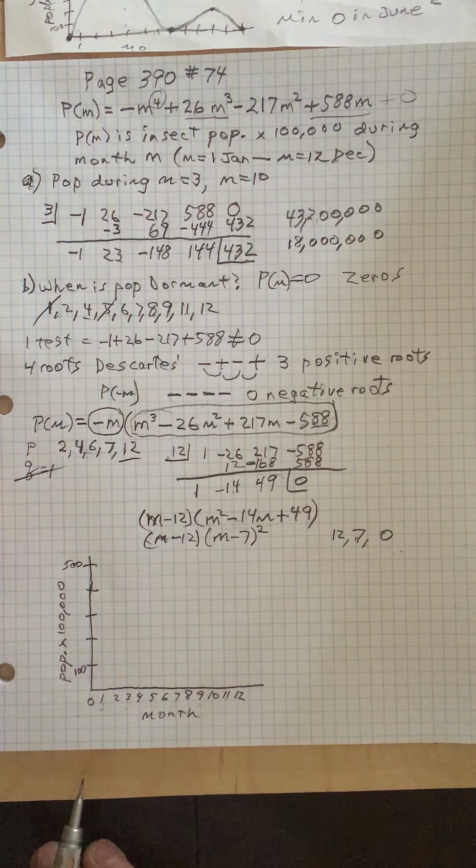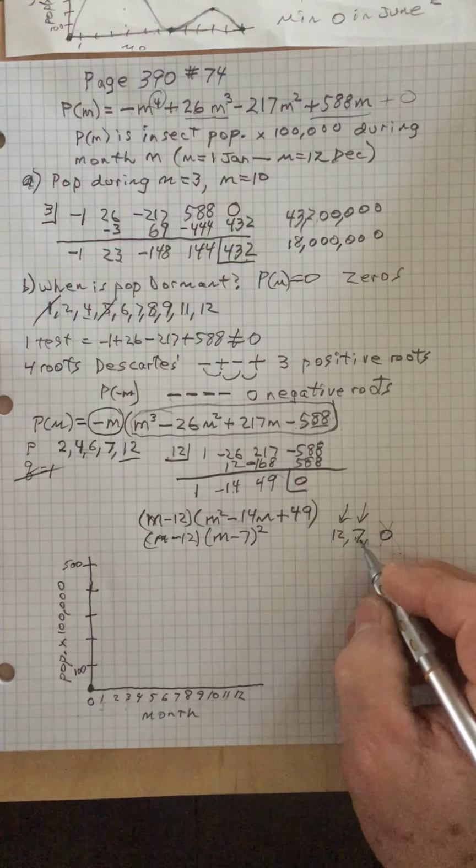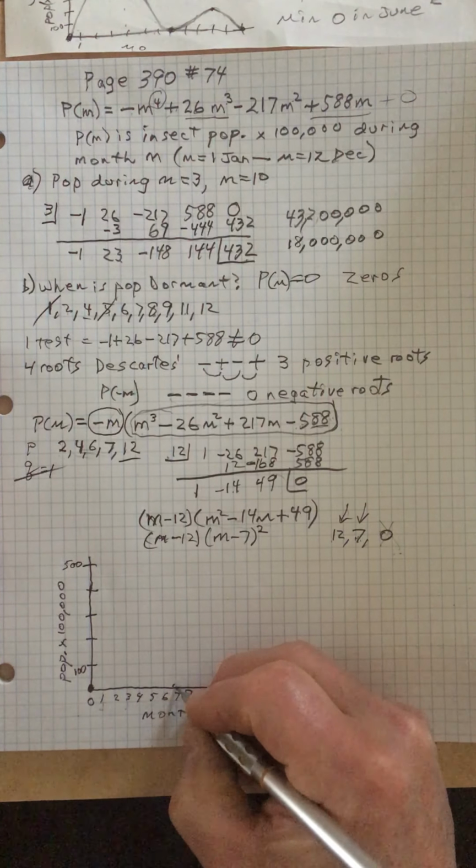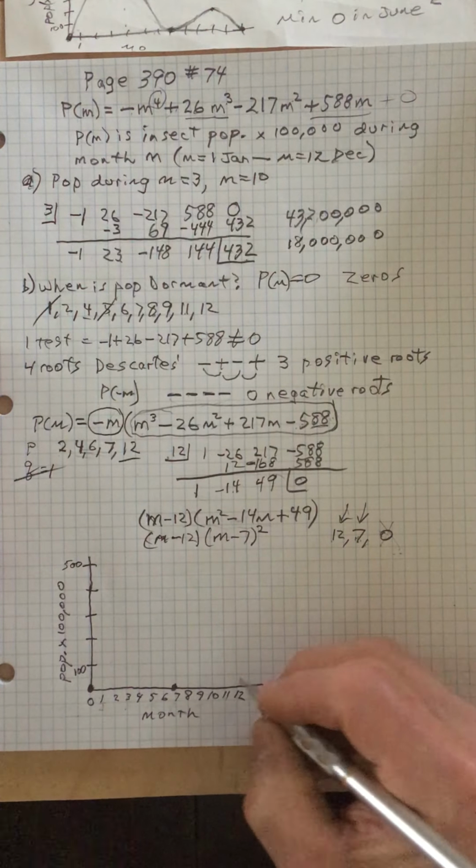For C, they want us to graph it and just kind of roughly estimate the high and the low population and the month. So to graph it, again, we have a 0 at 0. It's kind of weird. We have a 0 at 7. And we have a 0 at 12.